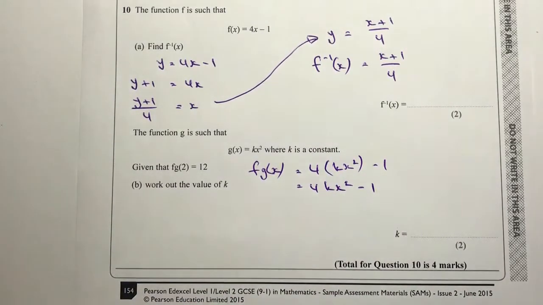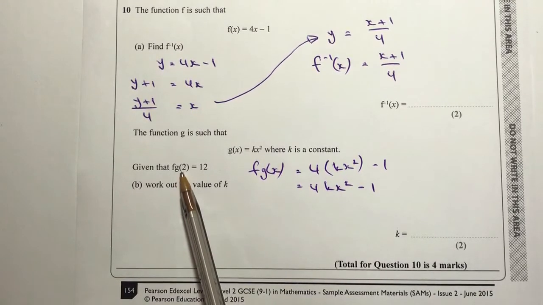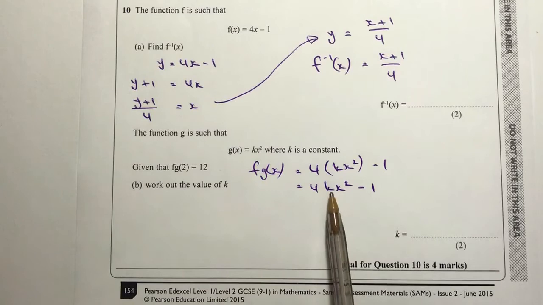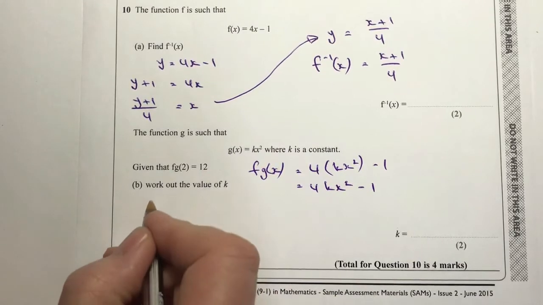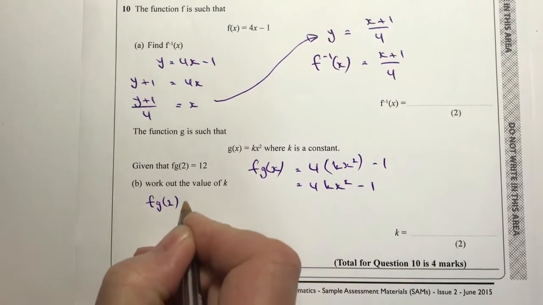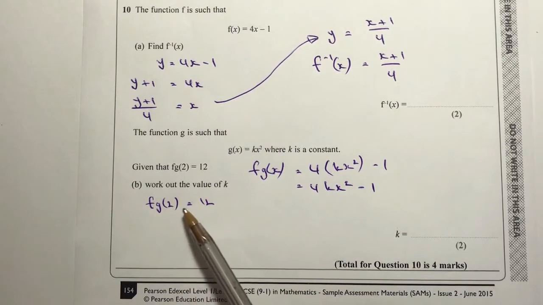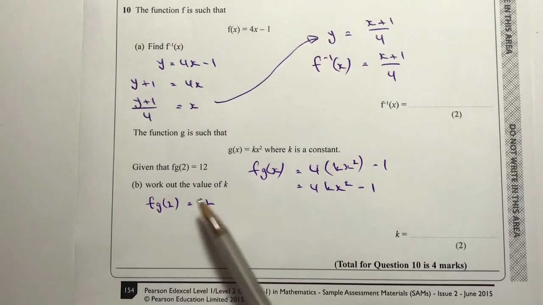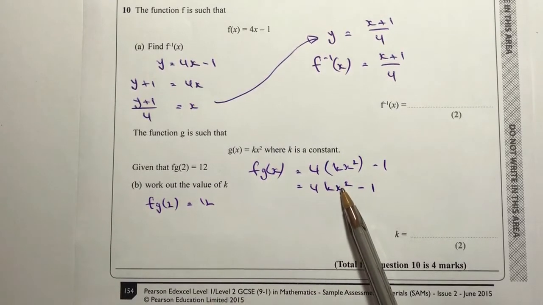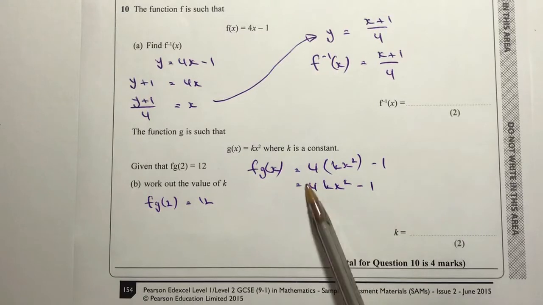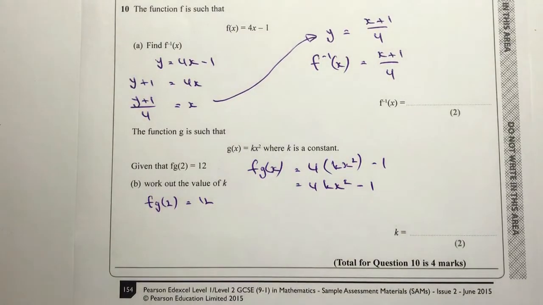So now what we've got is a function g of x which equals that, and we're told that given that equals 12, we've got to work out the value of k. So let's just put that into the actual calculation. We're told that the function g of 2 equals 12. So if we're saying that this is correct, then where we've got the value of x, which is here, I'm going to change that to 2, and that whole expression is going to be equal to 12. So let's just write that out.